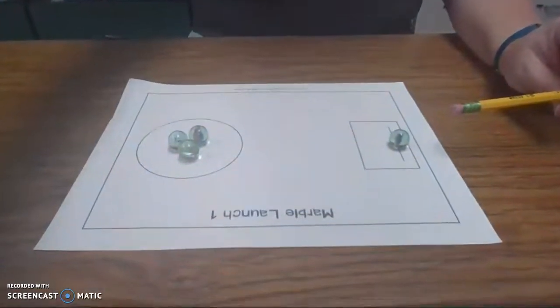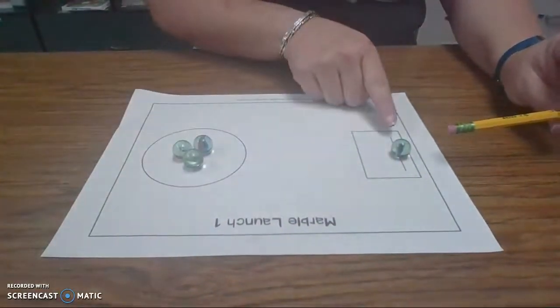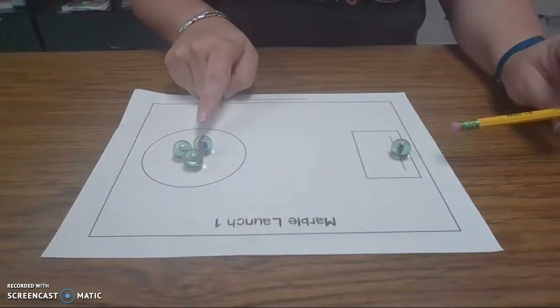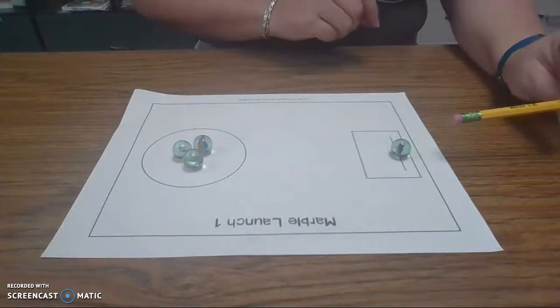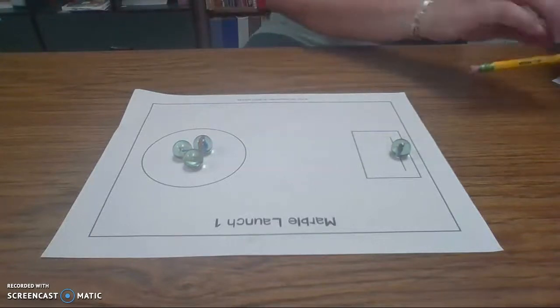So here we are. I'm going to aim all the way down here. So here's our launching marble. And here are 3 marbles in the large launching mat. And I'm going to nudge this marble at these 3 marbles and watch what happens.